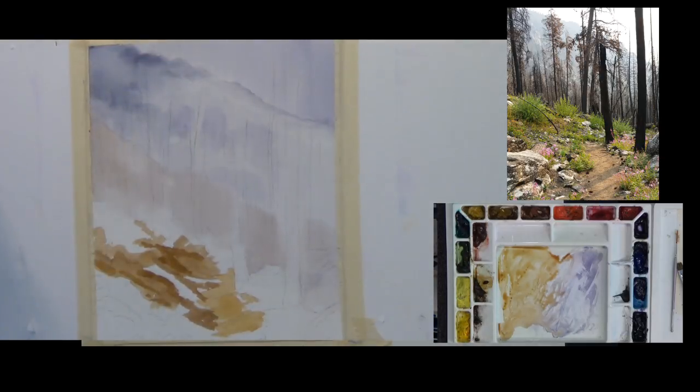So I'm just putting in this path so I can hopefully remember where it is and not get distracted here with other things. When I start putting rocks in and other stuff, I might paint right over that path. So I'm making this path an abstract shape.